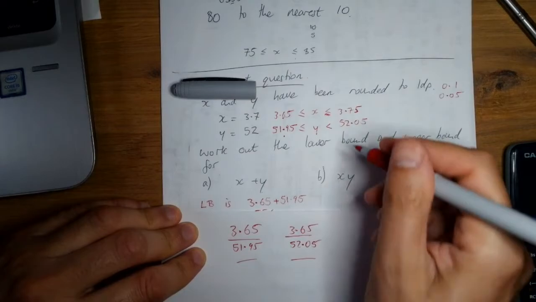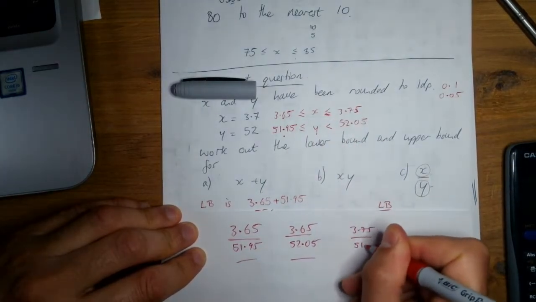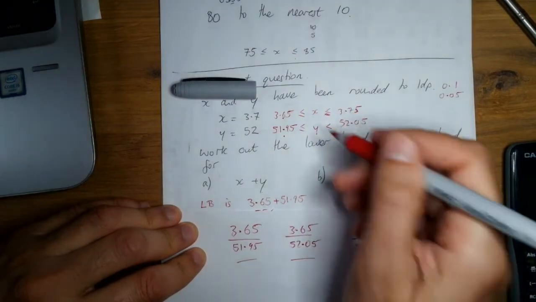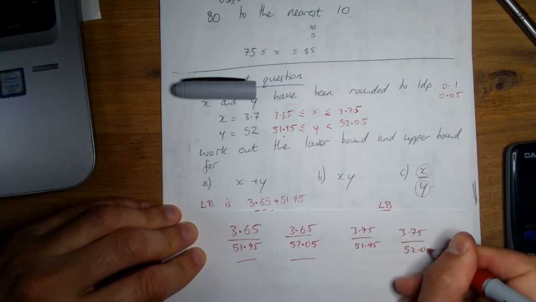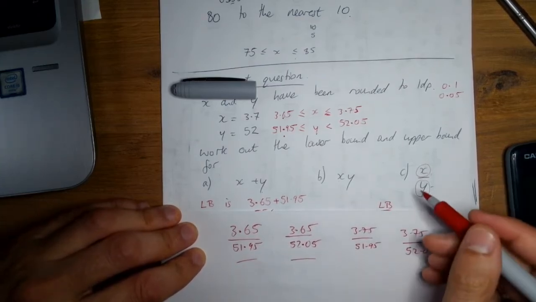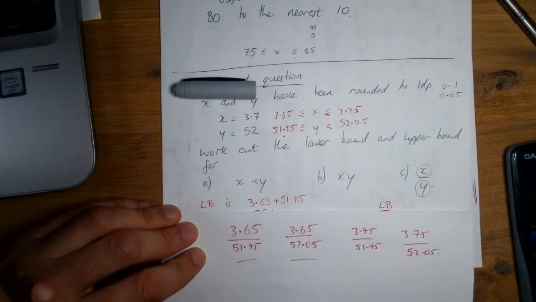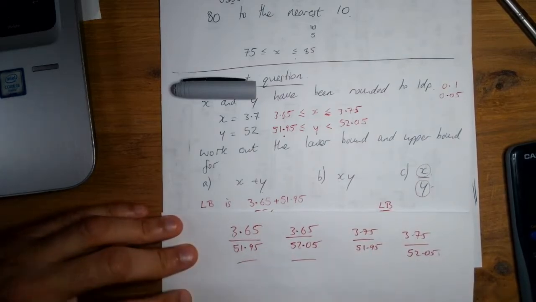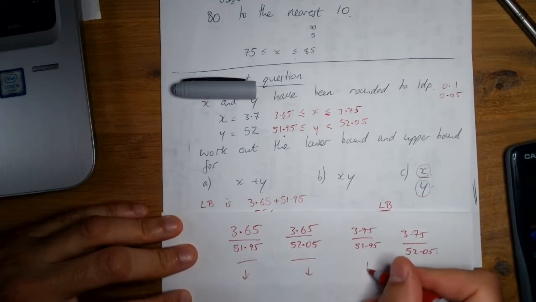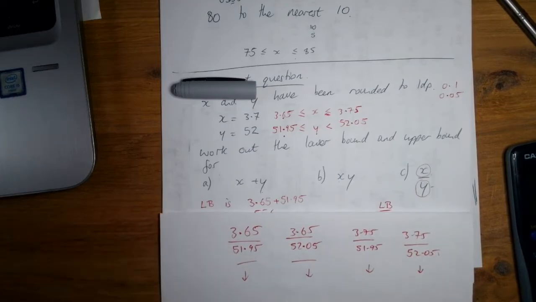That's 2 of them. And then there's the 2 divisions with 3.75 on the top. Because you have to pick numbers from this group of 4. You can't pick something else. So all of these are the only possibility for the lower bound of x and y. And if you're really thinking about it, one of these is the upper bound as well. And one way of approaching this is to write all of these down, work them all out on the calculator, and then just choose the lowest number as the lower bound and the highest number as the upper bound.